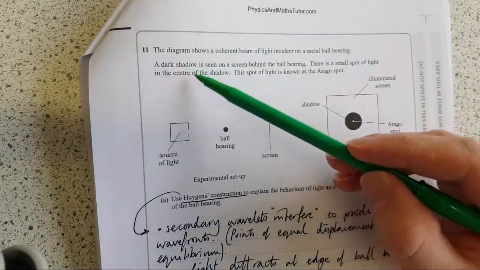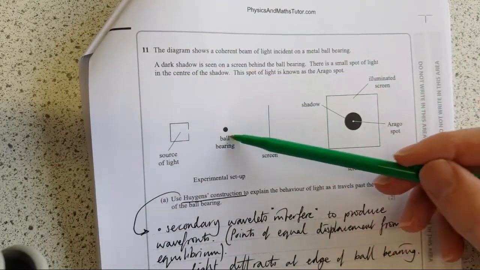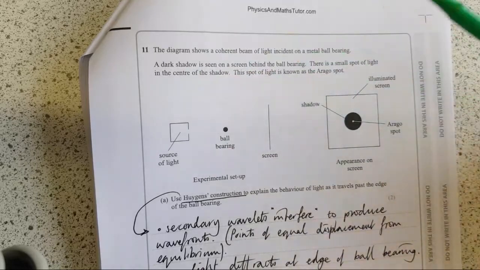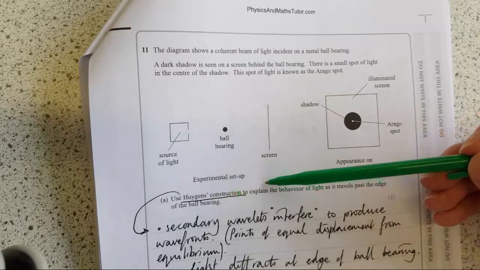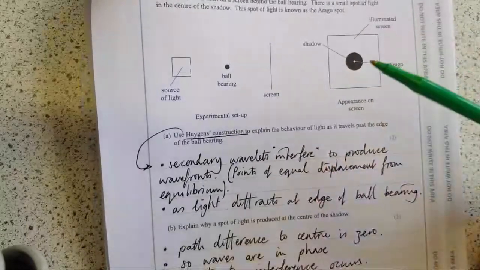Okay, difficult one then. A dark shadow is seen on the screen behind a ball bearing: source of light, ball bearing, the screen, and there's a small spot of light in the middle. Okay. Firstly, use Huygens construction to explain the behaviour of light as it travels past the edge.